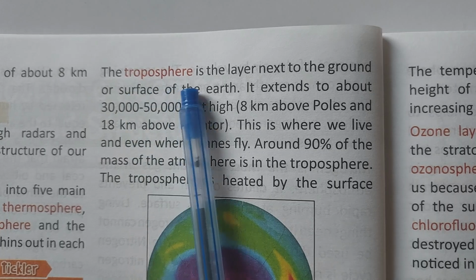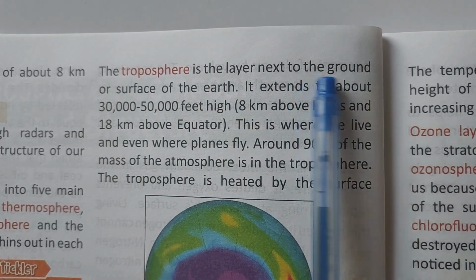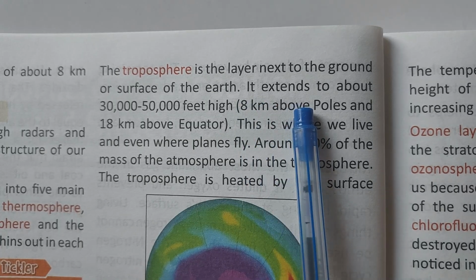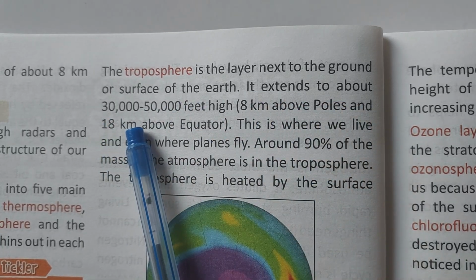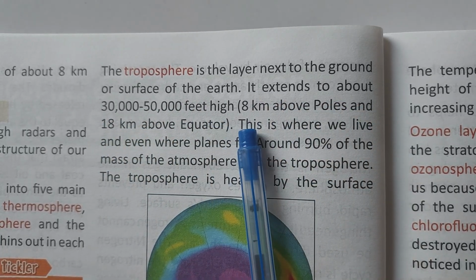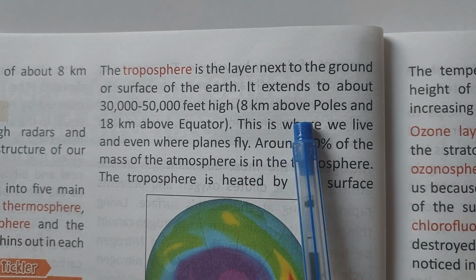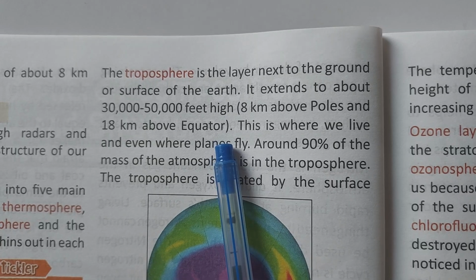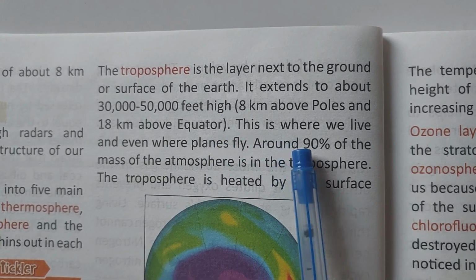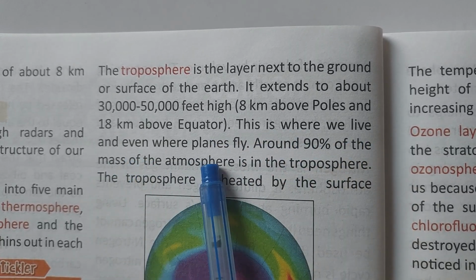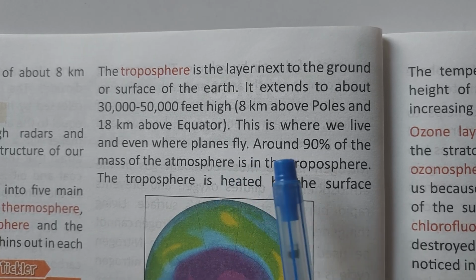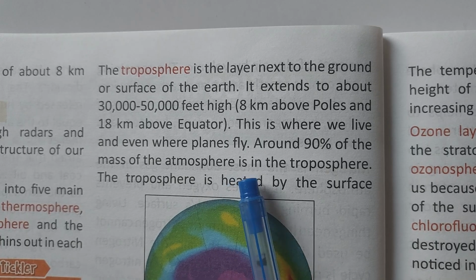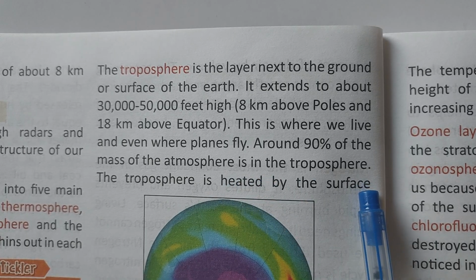The troposphere is the layer next to the ground or surface of the earth. It extends to about 30,000 to 50,000 feet high, that is 8 km above the poles and 18 km above the equator. This is where we live and even where planes fly. Around 90% of the mass of the atmosphere is in the troposphere.